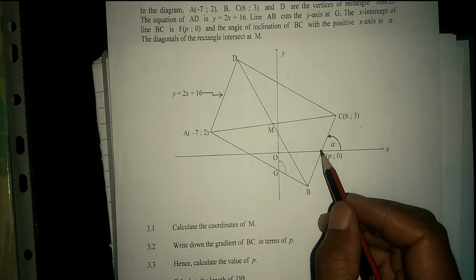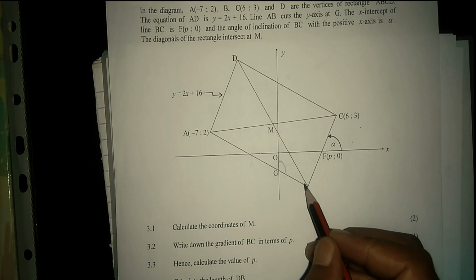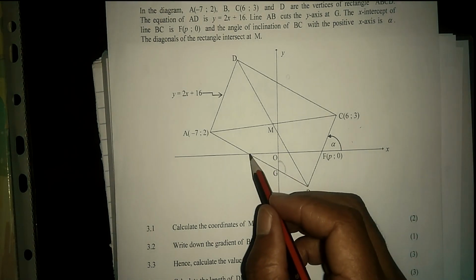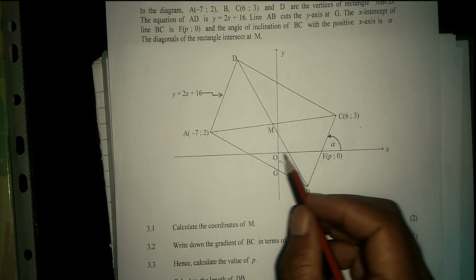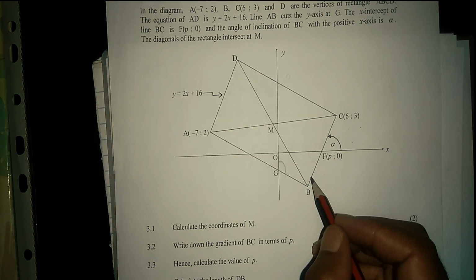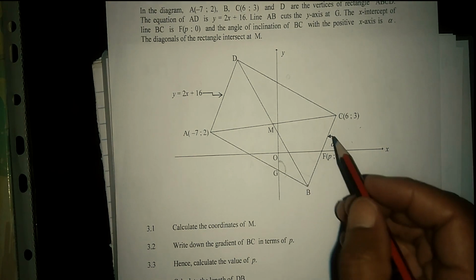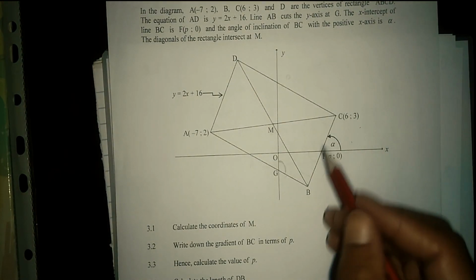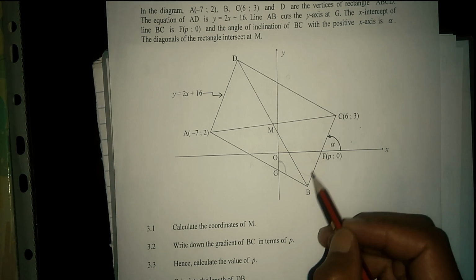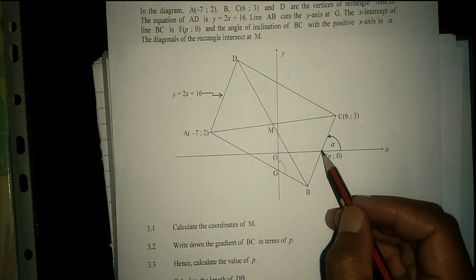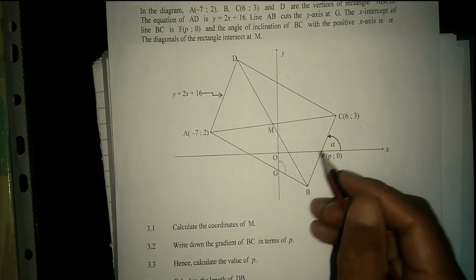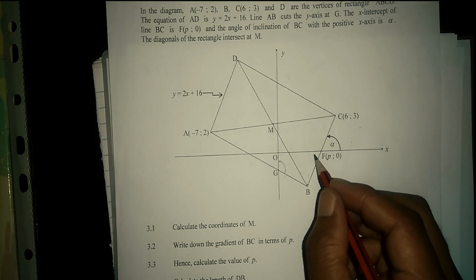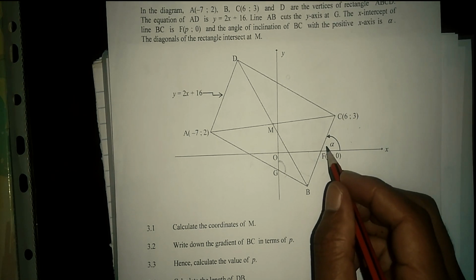Check out this triangle. Remember the properties of a rectangle: these corners are 90 degrees. In this triangle, these angles are vertically opposite angles.